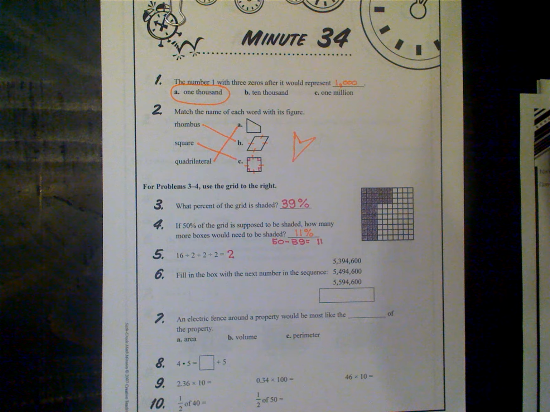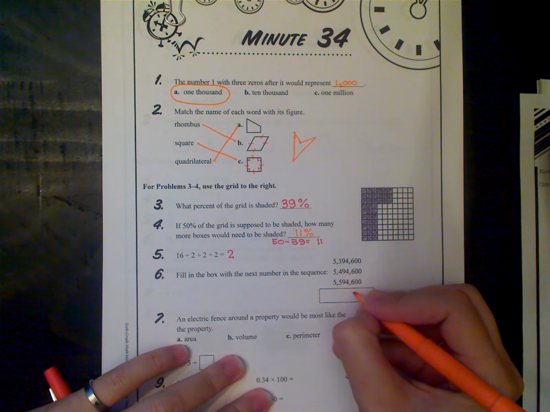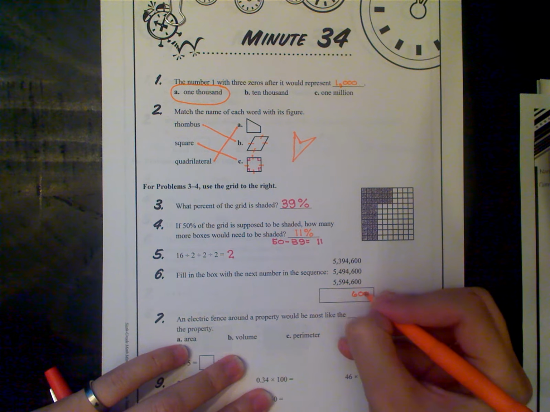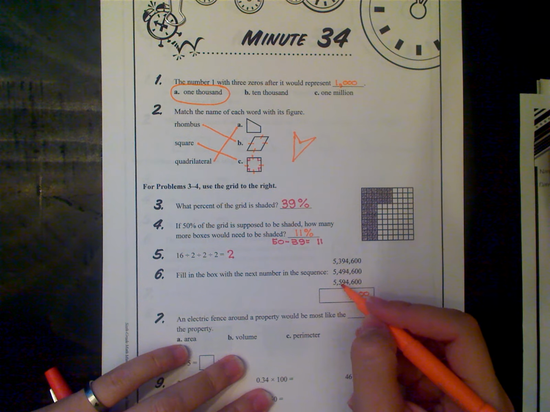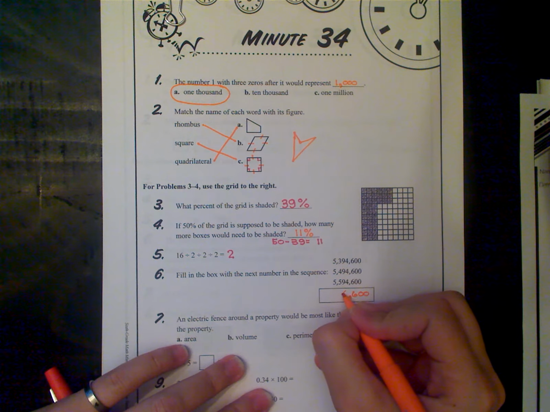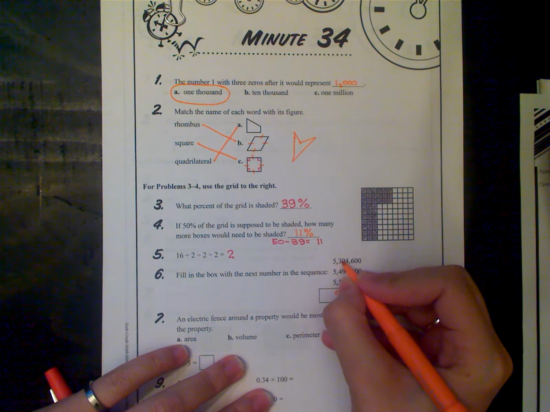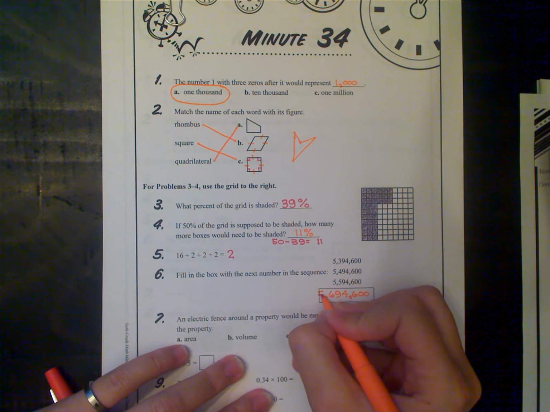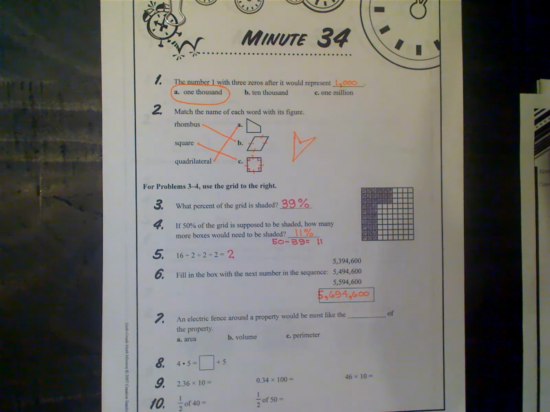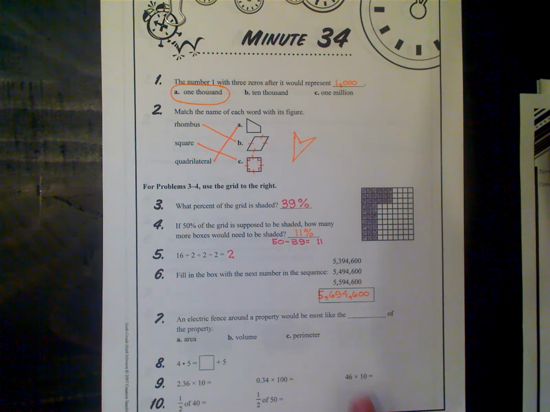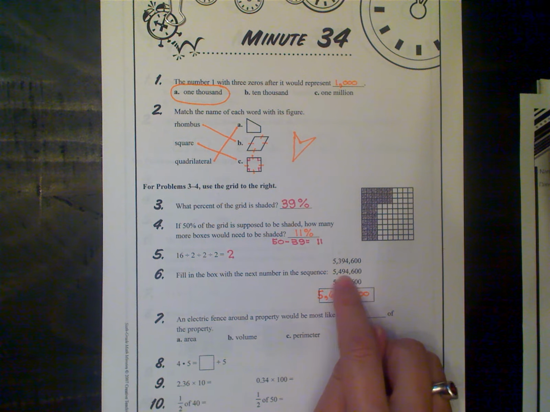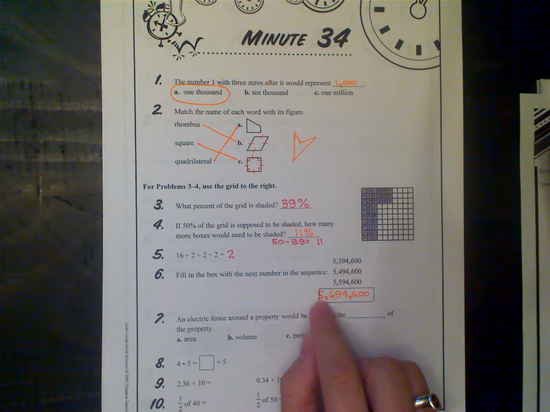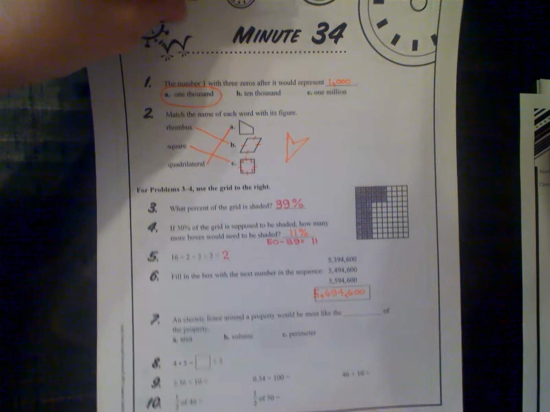Fill in the box with the next number in the sequence. We have 5,394,600. They're all going to end with the 600, so I'm going to go ahead and put the 600 in the box. And the only thing changing is my 100,000s. So I know I have a 9 and a 4 that go here. And I went 3, 4, 5. So this must be 6. And because I'm not rolling up to 6 million, it's still 5 million. So we have 5,394, 5,494, 5,594, 5,694.